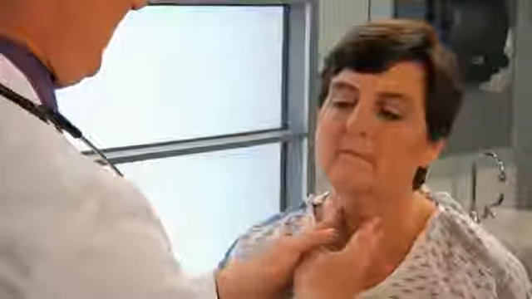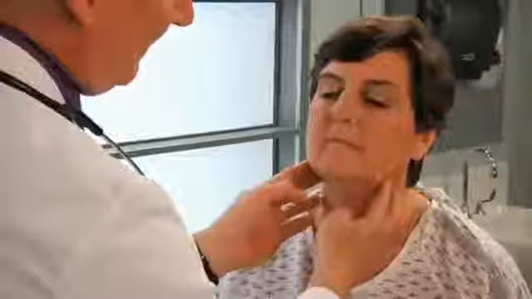Palpate the lymph nodes. Using the pads of your index and middle fingers, move the skin over the underlying tissues in each area. The patient should be relaxed with the neck flexed slightly forward and, if needed, turned slightly toward the side being examined.